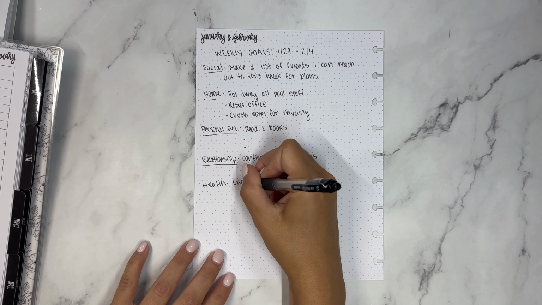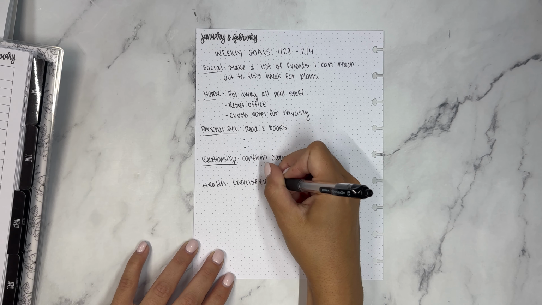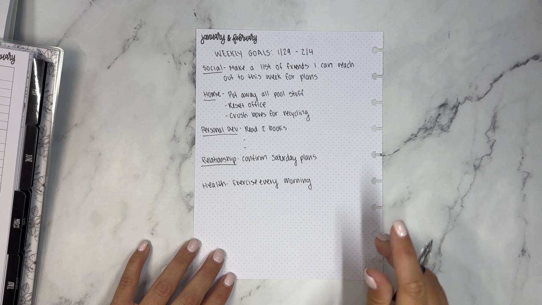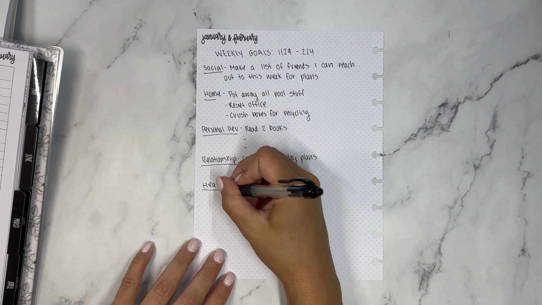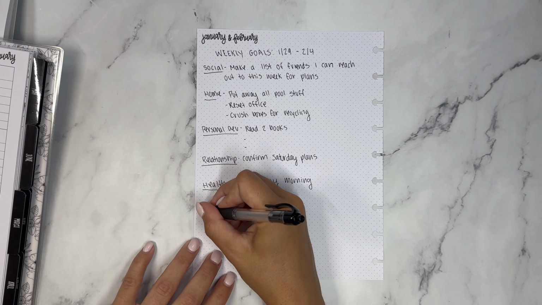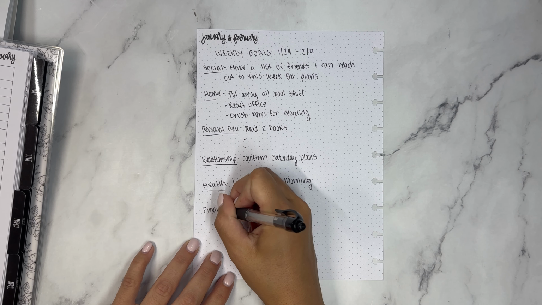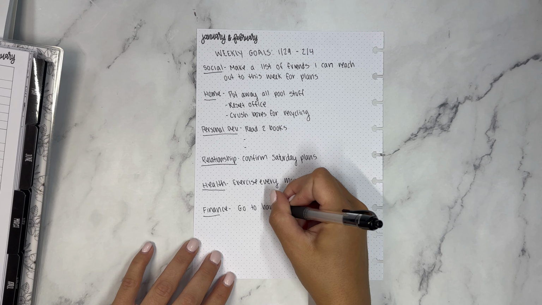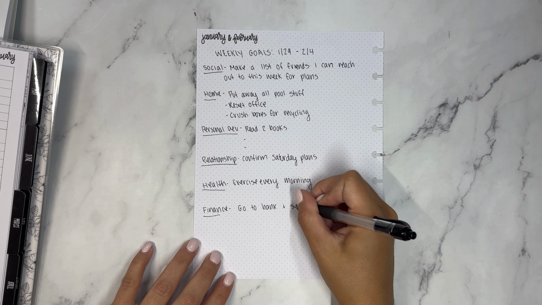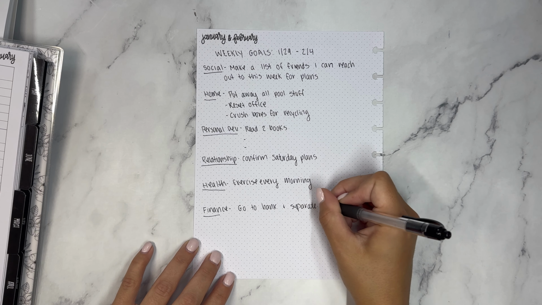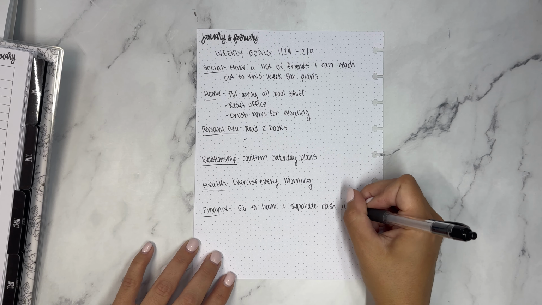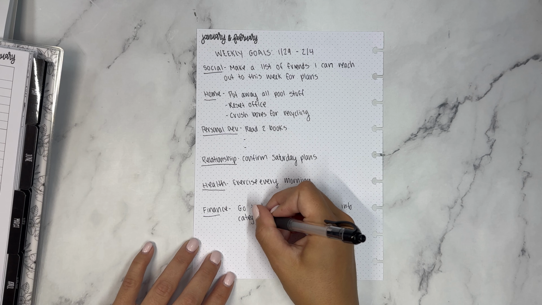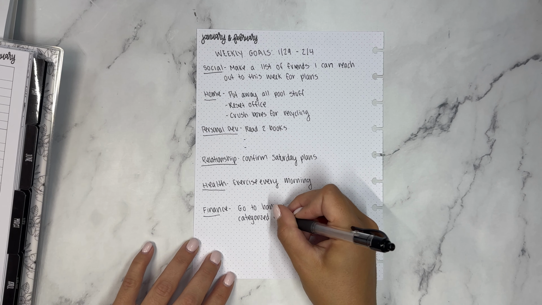Health. Exercise every morning. I love the paper quality here. It's so good. I think it's 93 GSM. And then finance. Go to bank and separate cash into categorized envelopes.